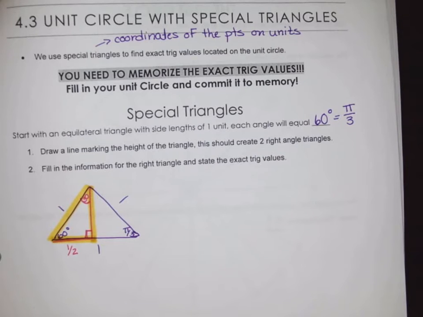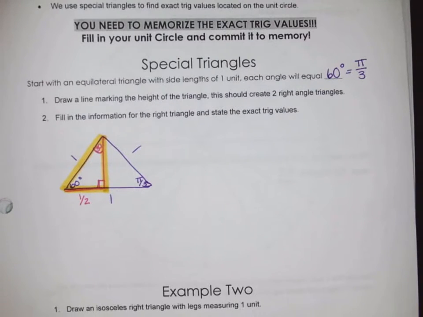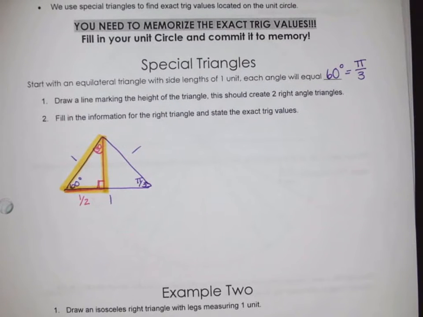SOHCAHTOA. All right. There's one piece of information missing, though. What is missing from my yellow triangle? No, I have my hypotenuse. The height that we just drew in there. So without a calculator, can you calculate the height? Yes, you can. Okay. What do you have to do?